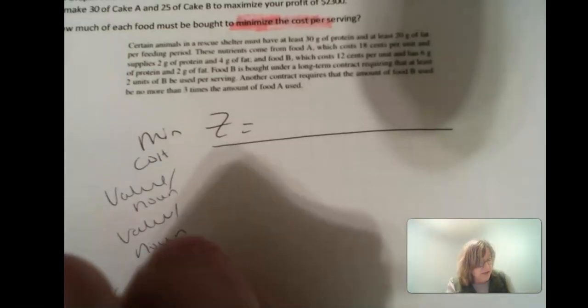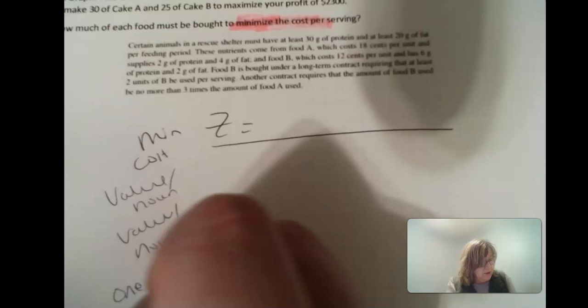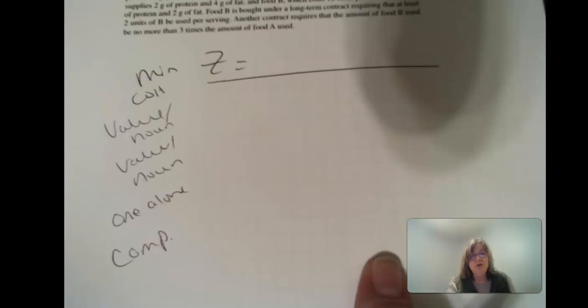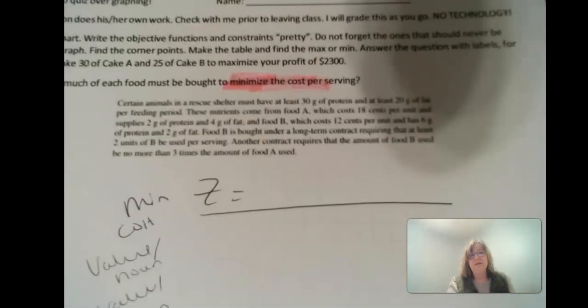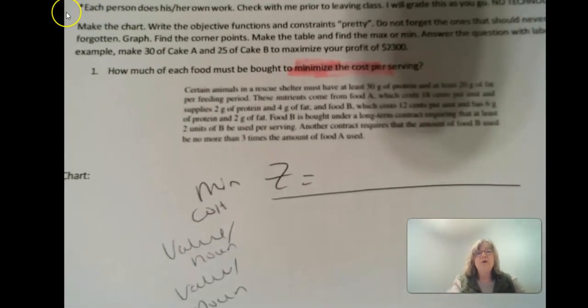Another one is going to be one of them alone. A lot of times you have one alone and the other thing alone. This time you only have one of them alone. And then we actually have a type of comparison. And then we have the two that shall never be forgotten. All right, so I'm going to pause it. I want you to pause it.